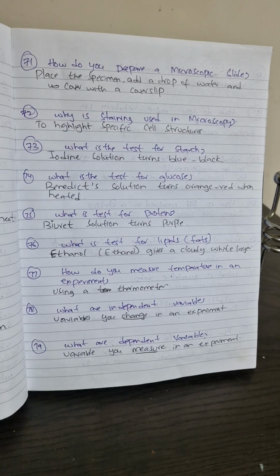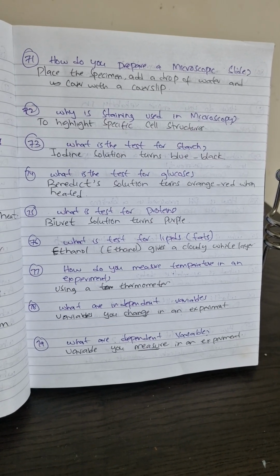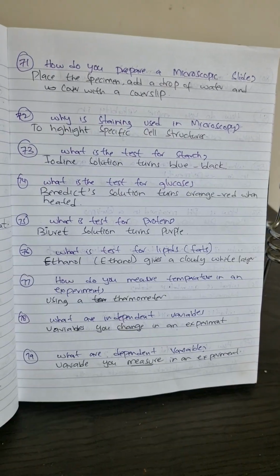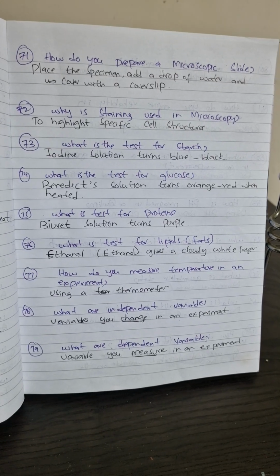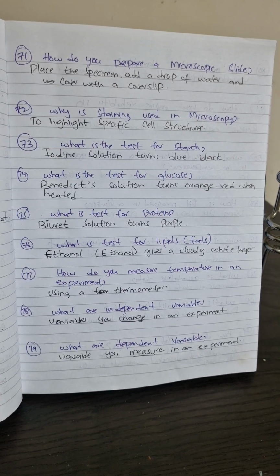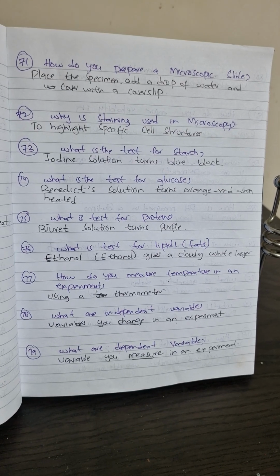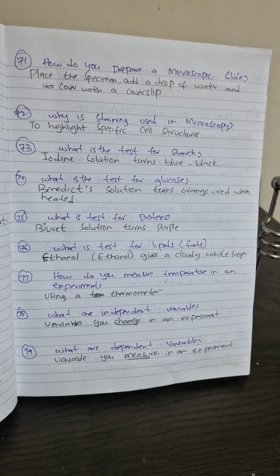How do you prepare a microscopic slide? This is all the practical questions. So how do you prepare a microscopic slide? Place a specimen, add a drop of water and cover with a cover slip. I repeat, place a specimen, add a drop of water and cover with a cover slip.